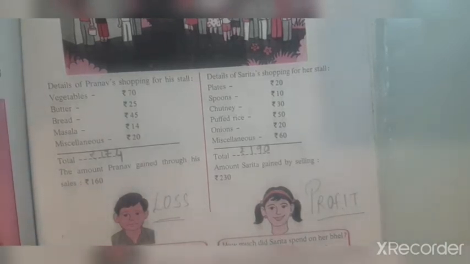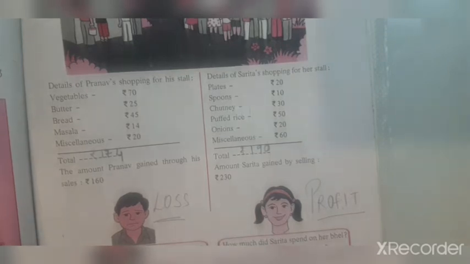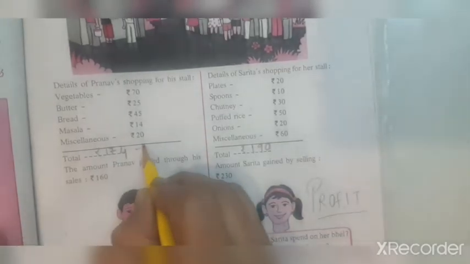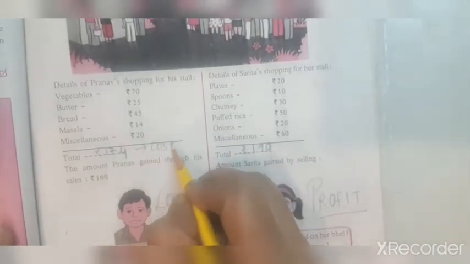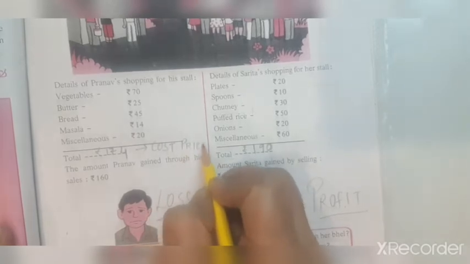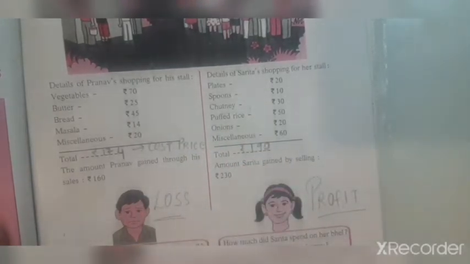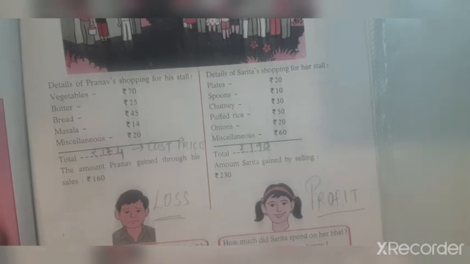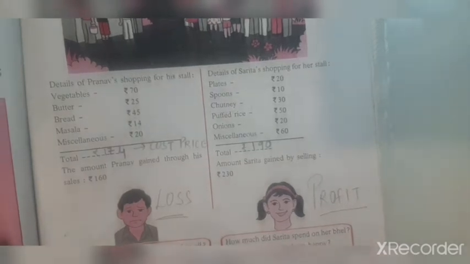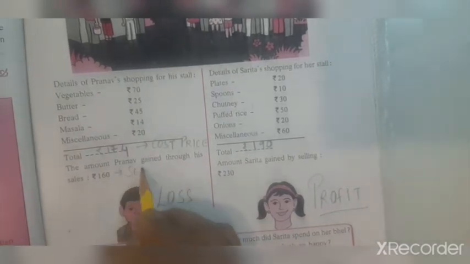But with respect to maths, when we spend some money, expenditure, to buy something, that is always called the cost price. And the money we get after doing some dealing, or after selling something, when we get some amount, that is called the selling price.